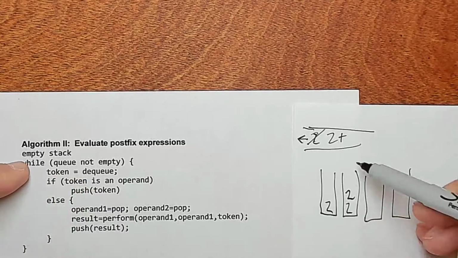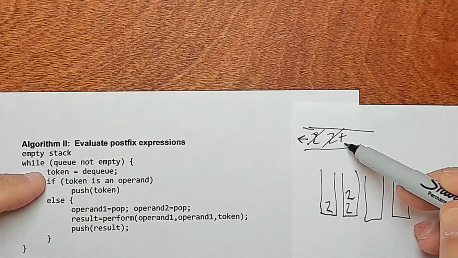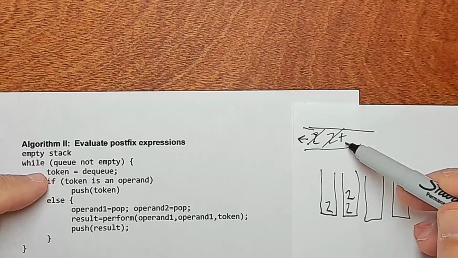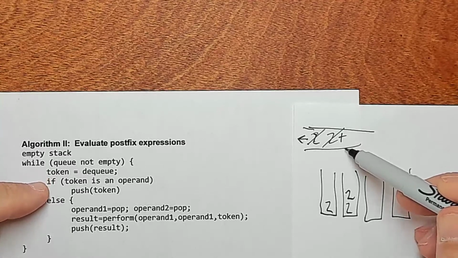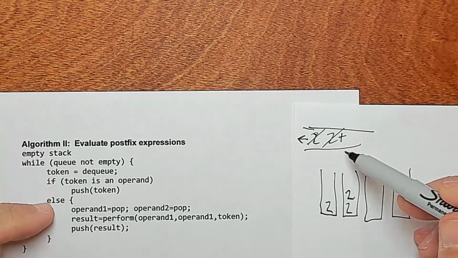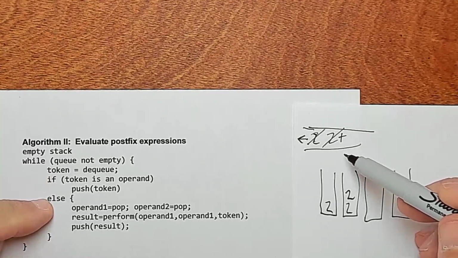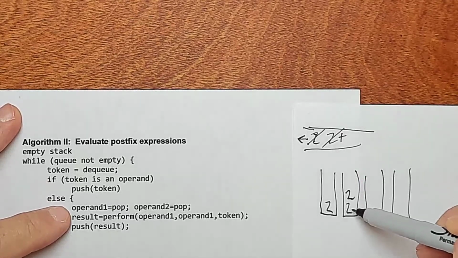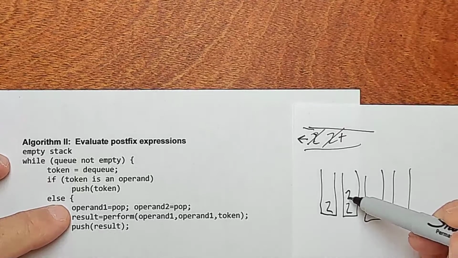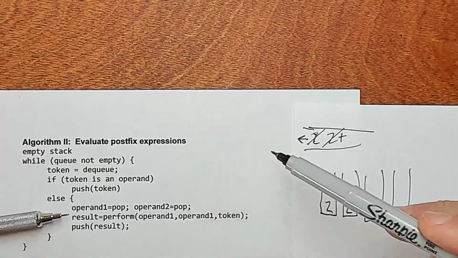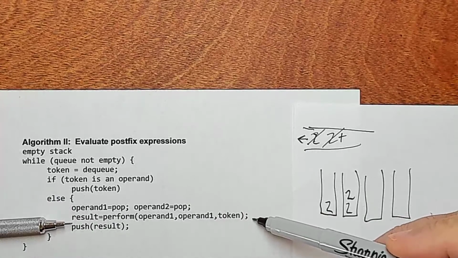Then we come back around and we DQ the plus sign, put that in a token. That token is not an operand, so the else clause will go. And so what we do is we pop twice, right? We do 2 pop operations, pop, pop. And then we perform this operation here.